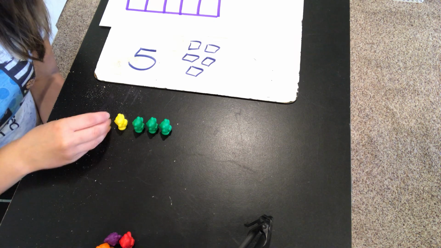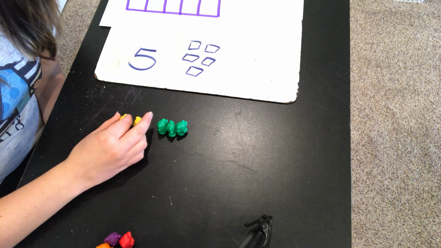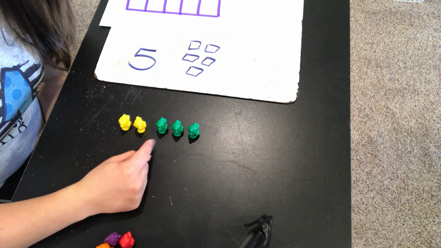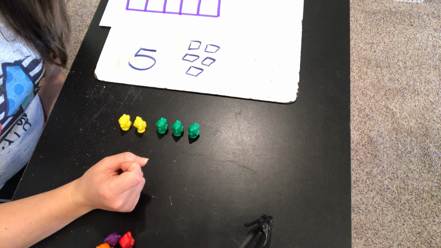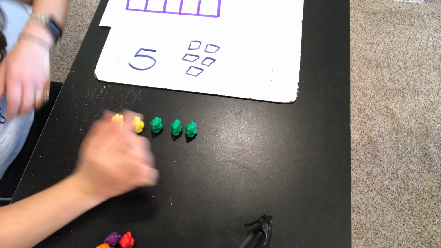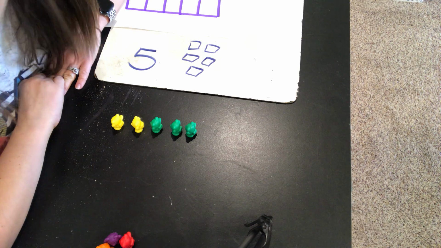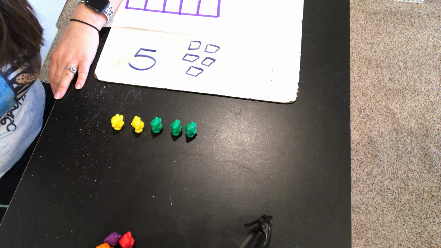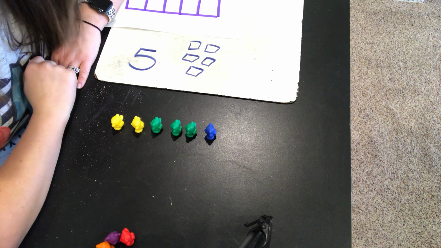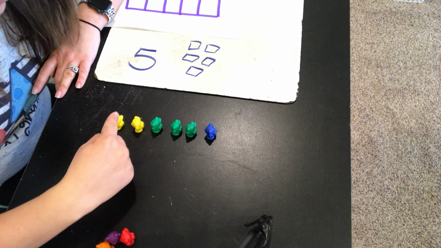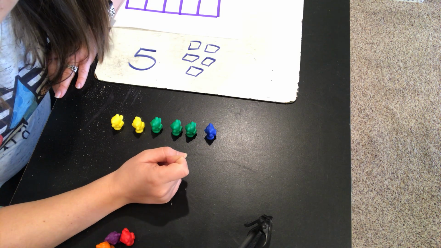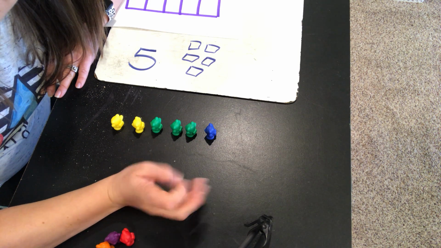What if I build 5 like this? Where I have 2 and 3. Does this make 5? This does make 5. 1, 2, 3, 4, 5. What is 1 more than 5? What would 1 more than 5 be? Let's try it out. If I add 1 more, what is this number? 1, 2, 3, 4, 5, 6. So 1 more than 5 is 6.